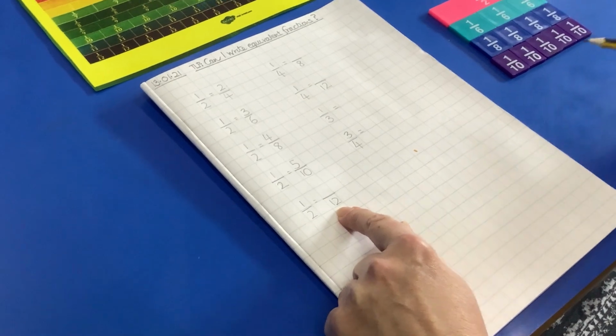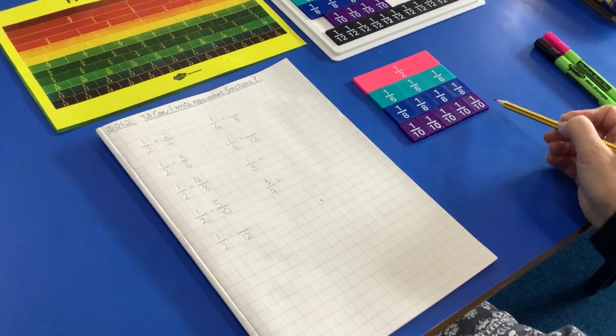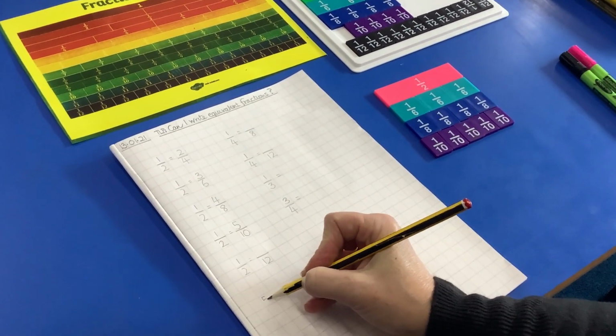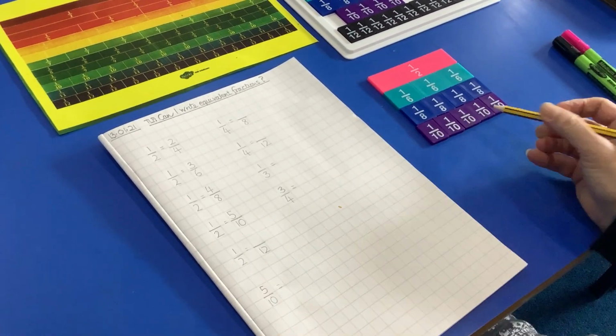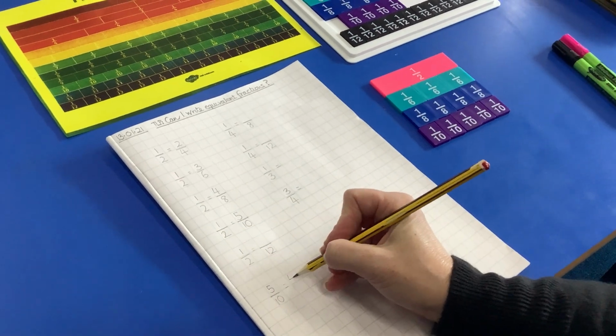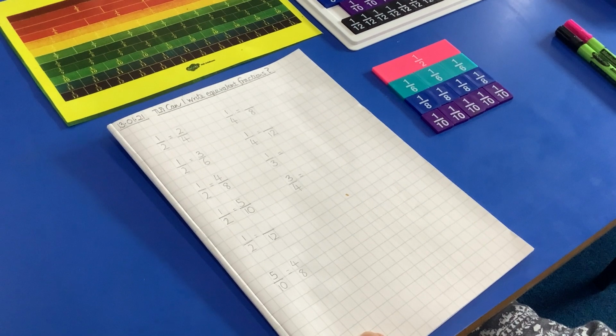And from that, actually, I've just noticed, I could write another pair. I could say that 5/10, because I've got this here, haven't I? Add to my list, 5/10 is actually the same as 4/8 because they're both a half. There's another pair of equivalent fractions.